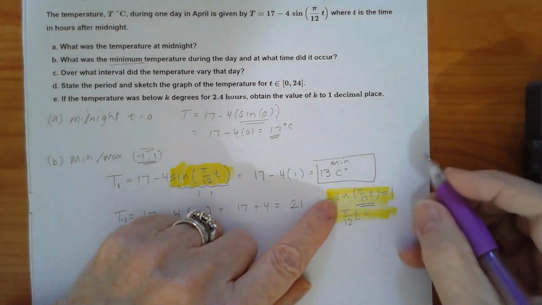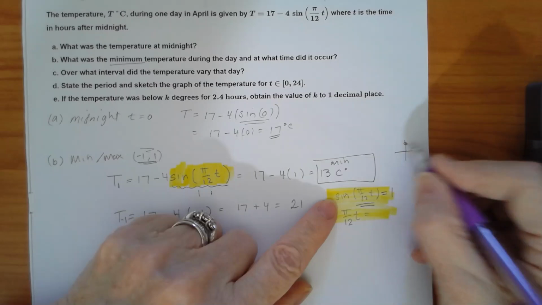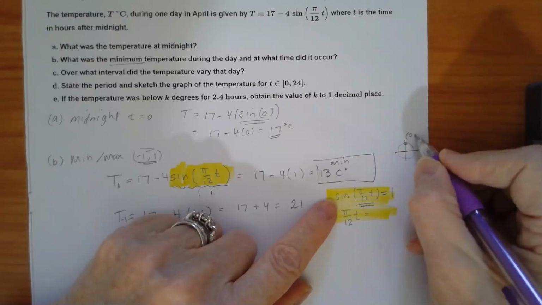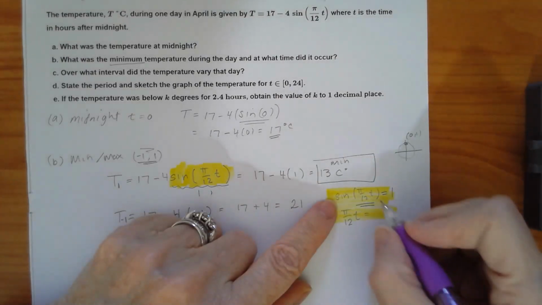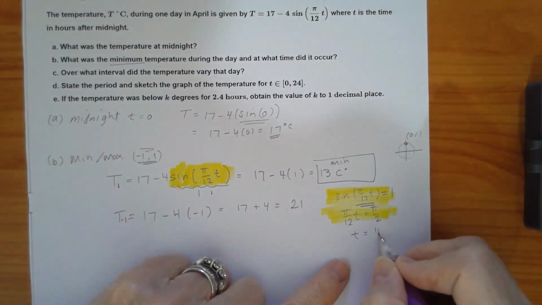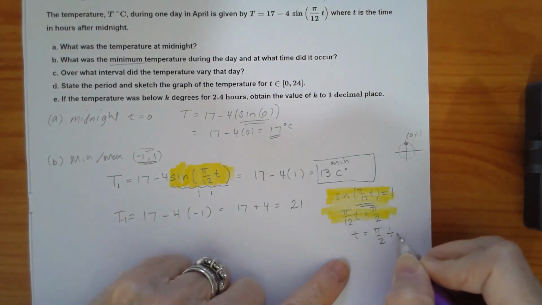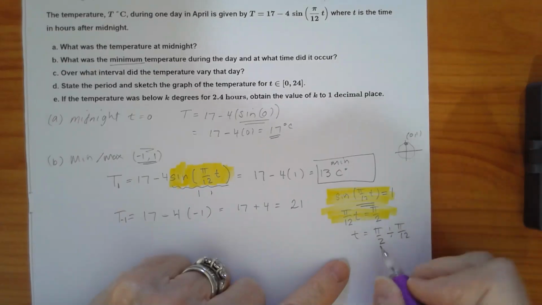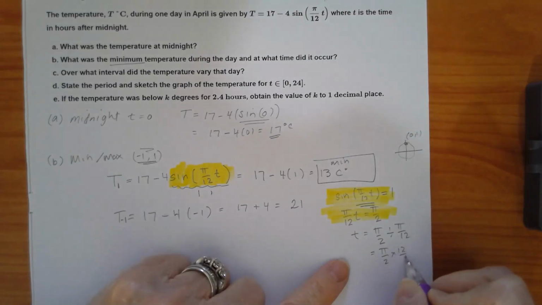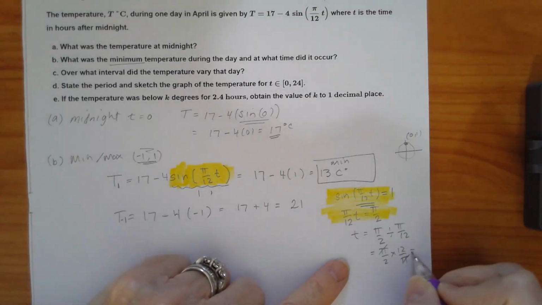Sine is 1 at one place, right up here. Yeah, on the unit circle, this is 0, 1. It's the only place it's 1, and that's pi on 2. So I'm going to go t equals pi on 2 divided by pi on 12. So I'll do a little keep change flip here. Pi on 2 times 12 on pi. This is lovely. It's 6.